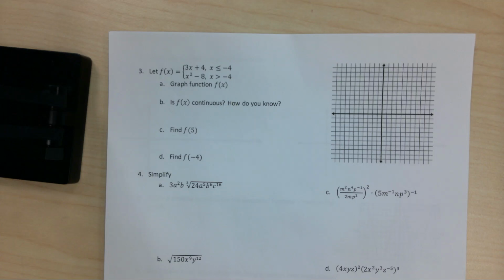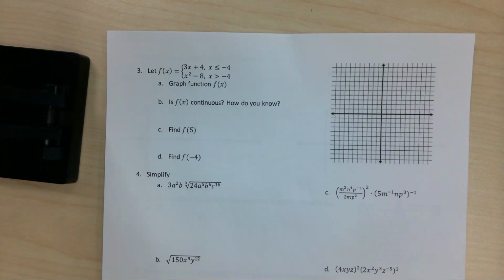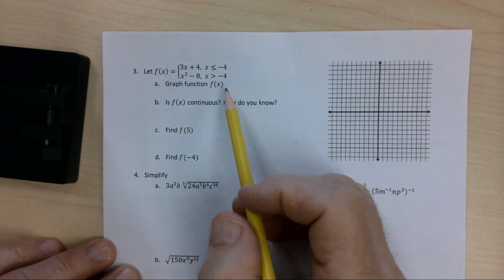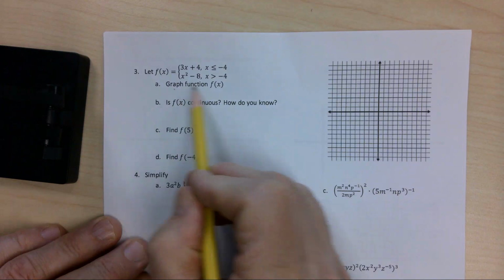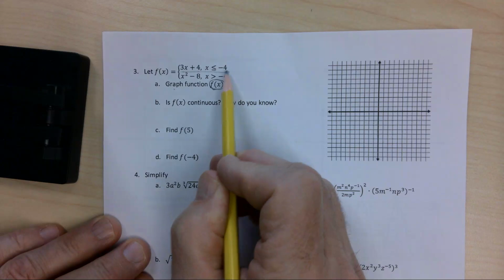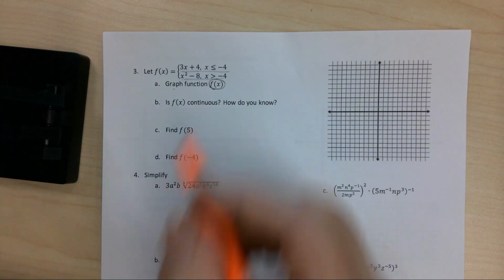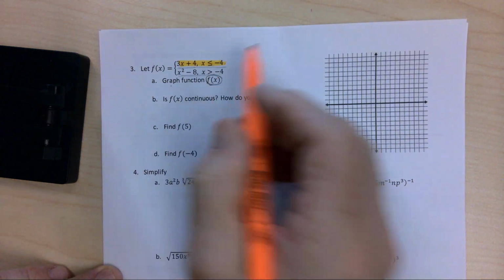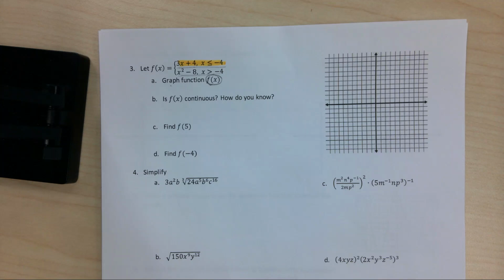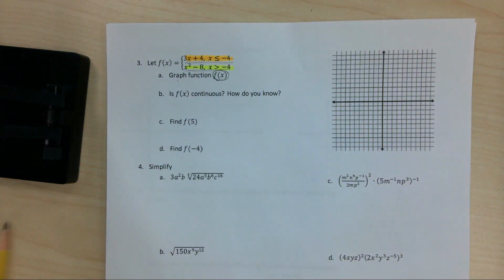Okay, good old piecewise function review. I'm going to try to make this quick, but it's just not a quick problem. It says graph the function f of x. Well, f of x is this and this. So, just to try to stay organized, I'm going to focus on this in orange, and I'll focus on this in yellow. So, here we go.